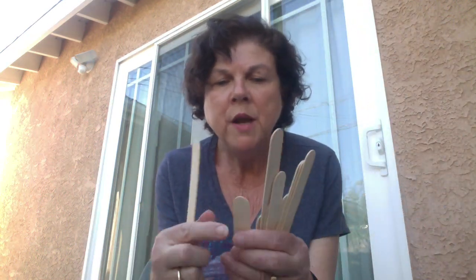Here, I'm going to do it with my popsicle sticks. Make sure that I have enough. Ready? 1, 2, 3, 4, 5, 6, 7, 8, 9, 10. I have 10, so I should get rid of 8 of these. I hope that's what you did.